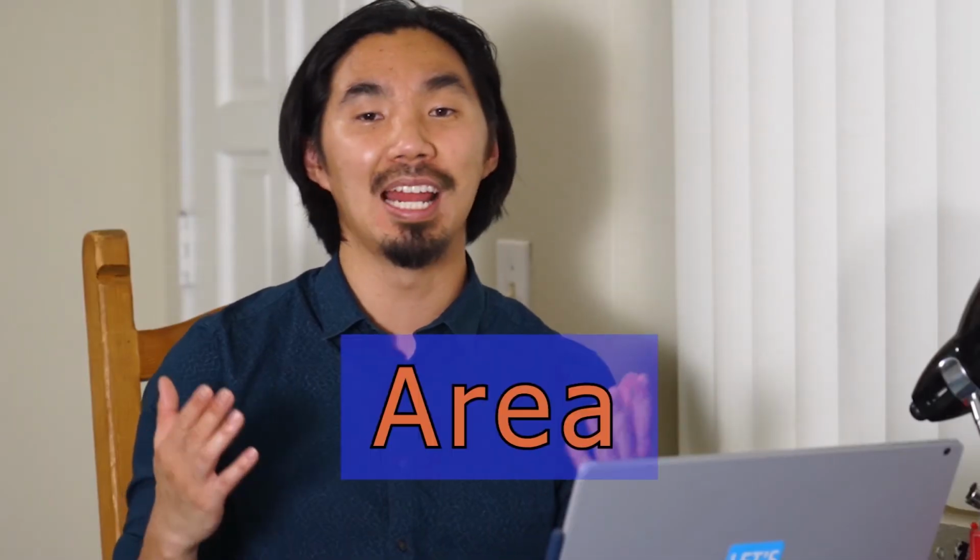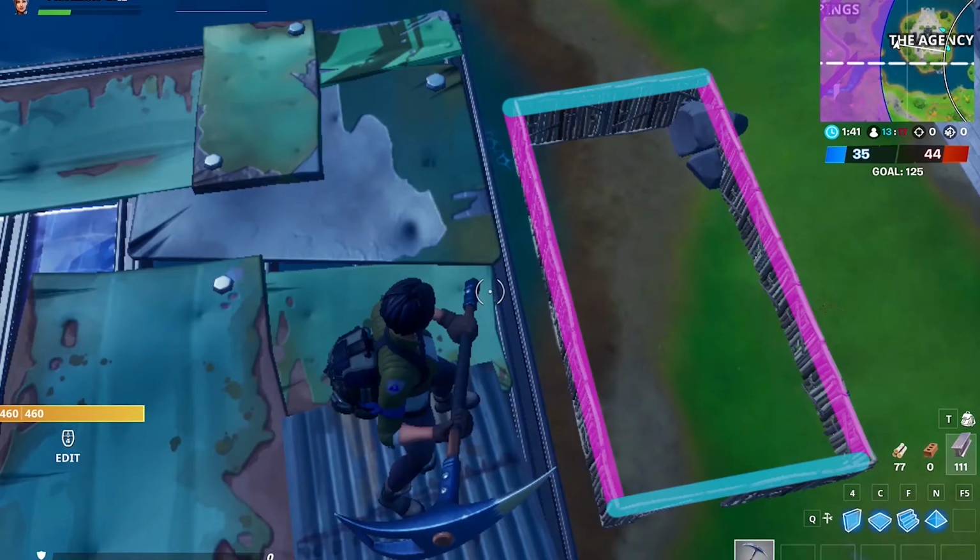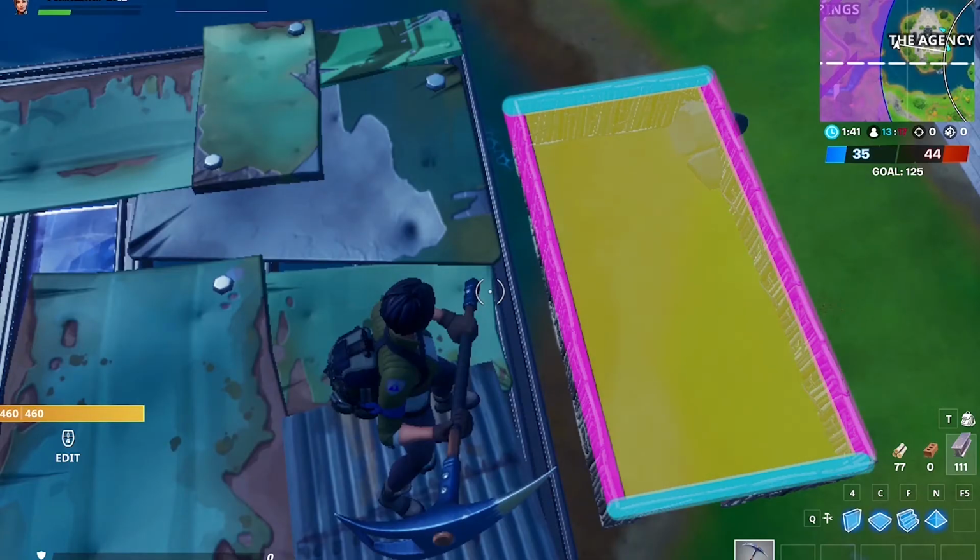Now let's move on to what areas are and how to calculate them. Looking at the fort we have now, the highlighted space inside the perimeter is the area. I want you to pause the video, and I really want you to think, how can we measure the space within a perimeter? What would be the best way we can articulate how much space there is?